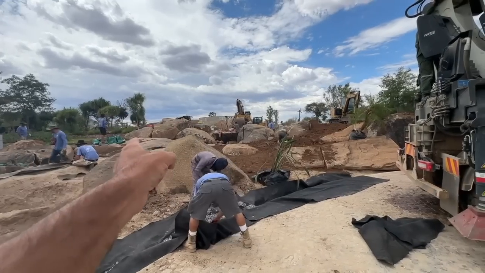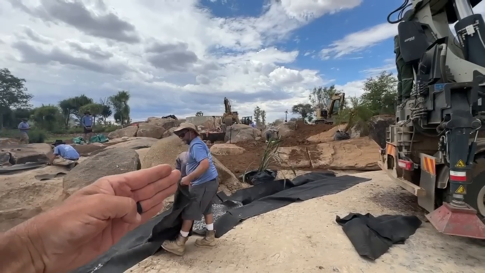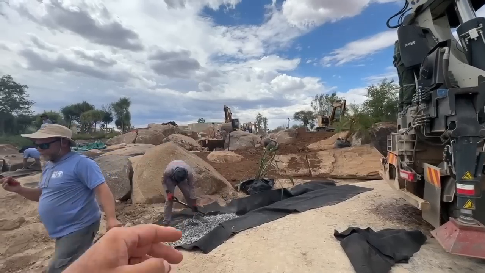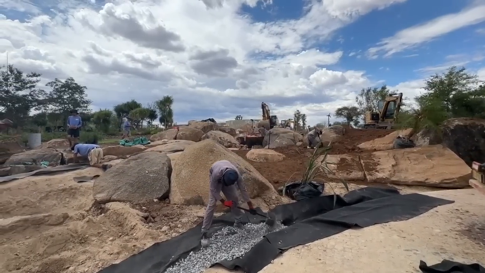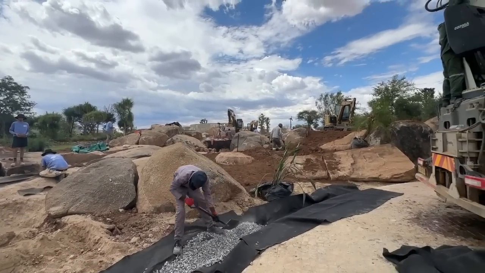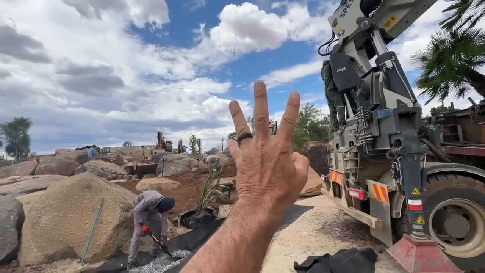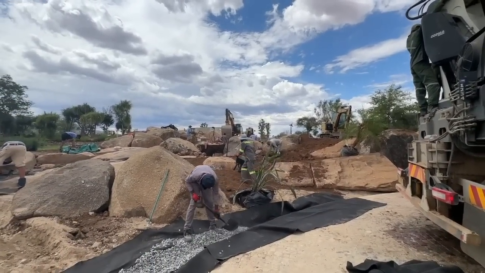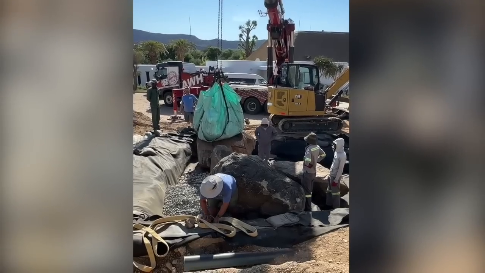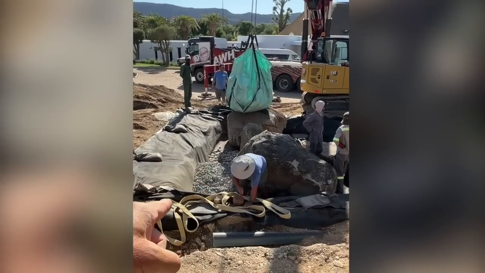We're building up the outside perimeter to give it the illusion that all of that water has carved its way through this hillside, and all of these buildings have been built in and around this water feature. We're gonna put in above that a big cluster of beautiful plantings. Working on the waterfall over here, we're starting to backfill behind these big boulders.